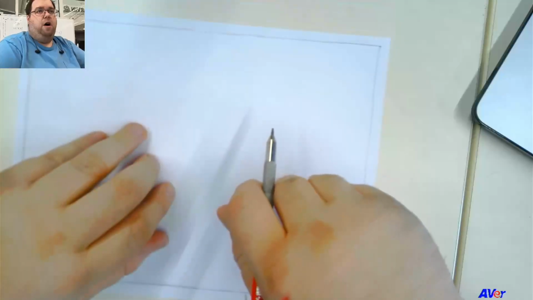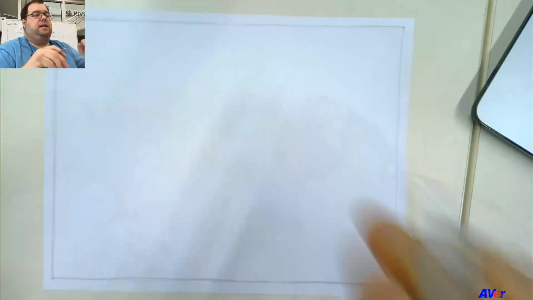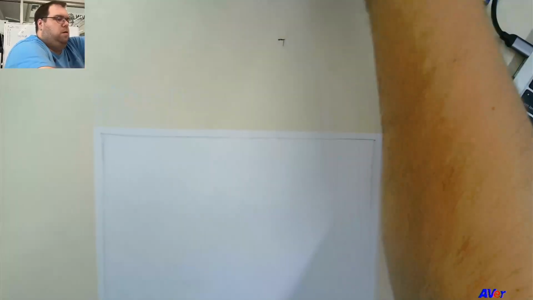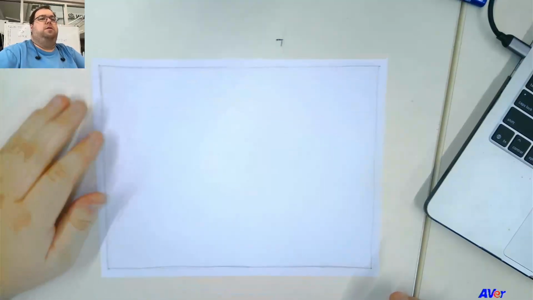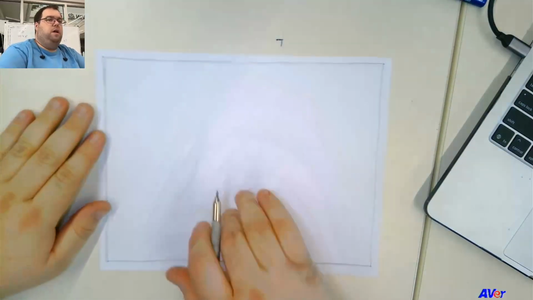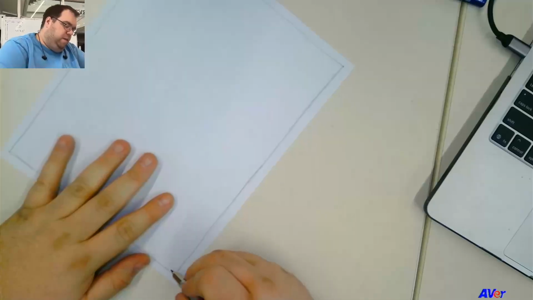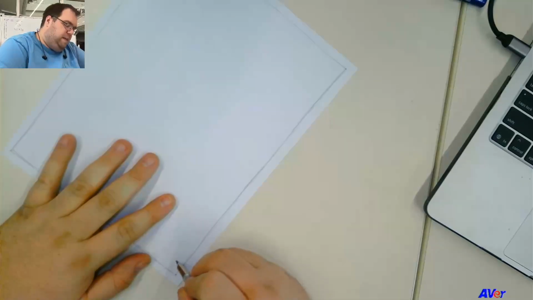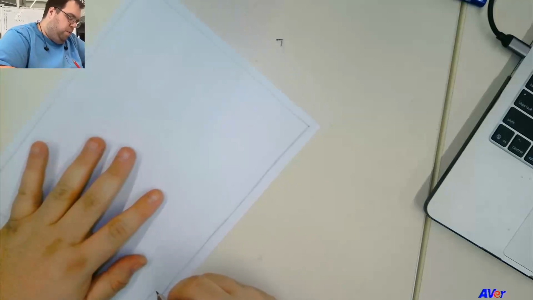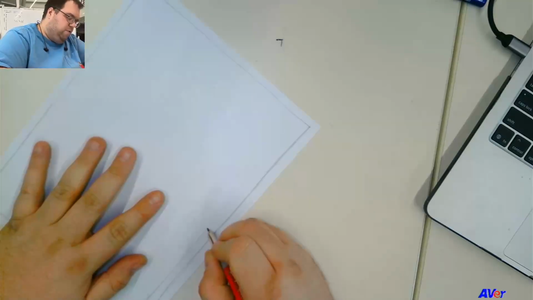Once you have all 4 sides done, choose one of the long edges and make another line just like we did last time, about 1/4 of an inch away from the first line that we just drew.